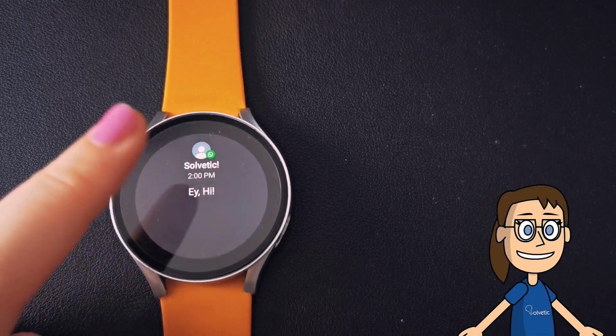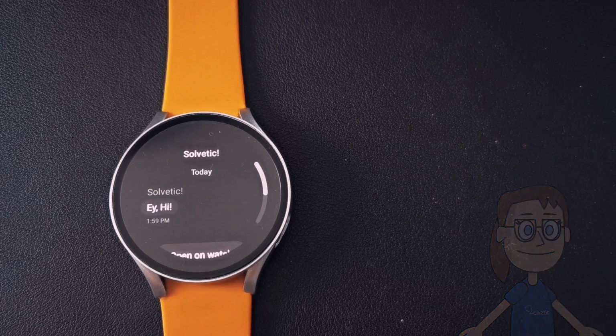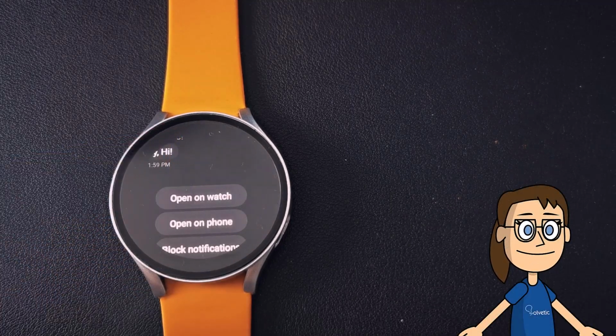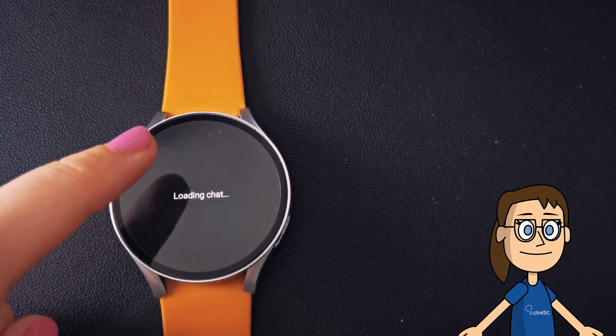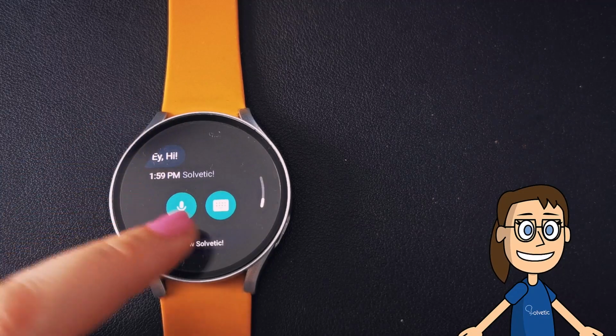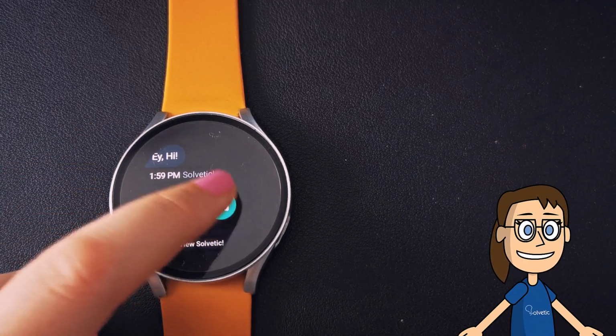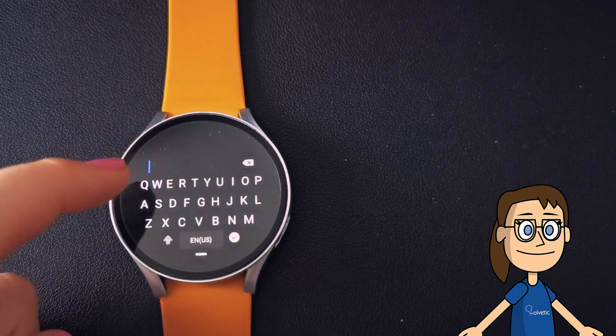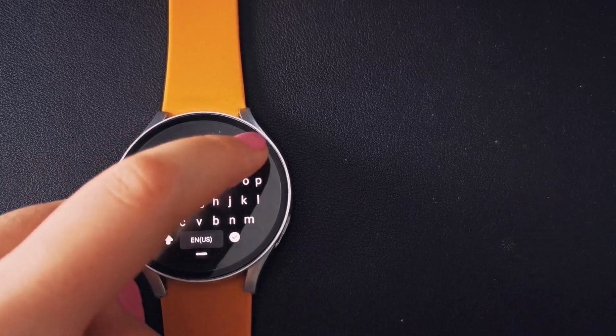Now click on the notification where the WhatsApp message appears. We'll look at the conversation where that message is. To see it in full and answer, click on the Open on Watch option. Next, the conversation will open where you will see the message. You can respond to it using both the voice and keyboard methods. Select the one you prefer and send the answer.